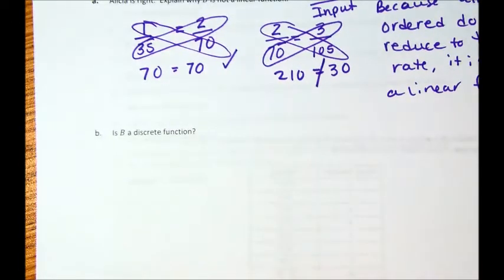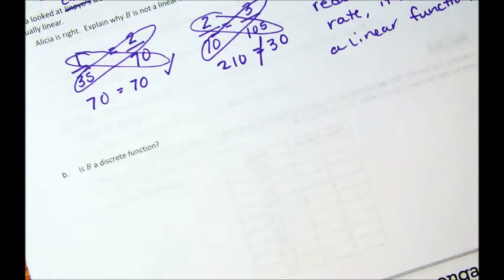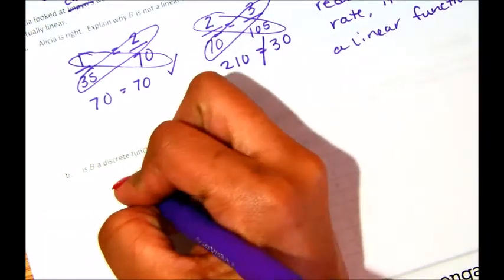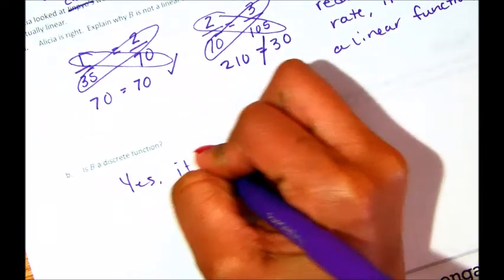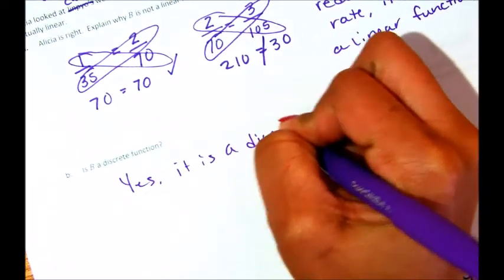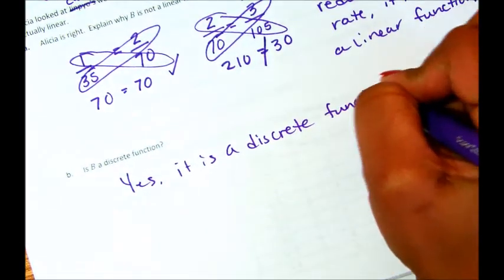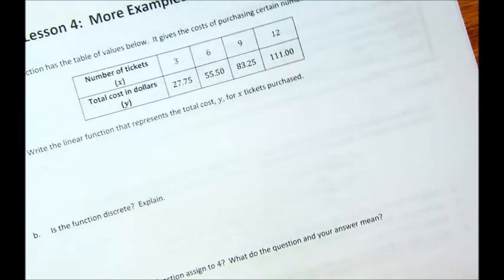Let's look at part B. Is the information presented in the table a discrete function? Remember, is the information presented in the table in part B a discrete function? Remember, a function is considered discrete if our inputs can only be whole numbers. Yes, you should have said that. Yes, it is a discrete function. All right, let's move on to number 2.